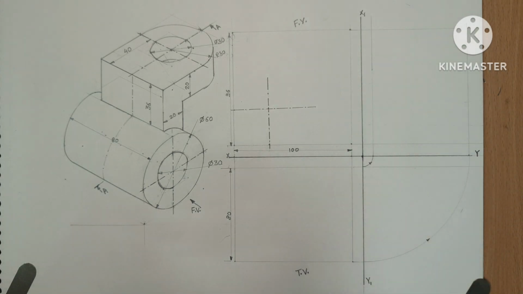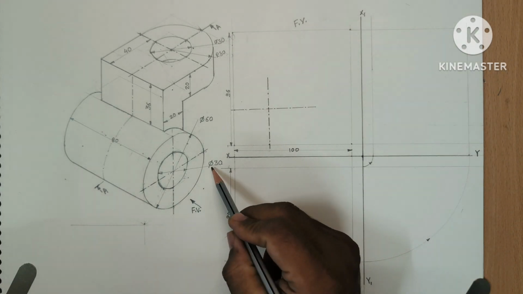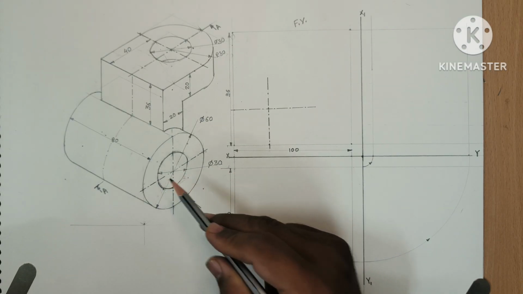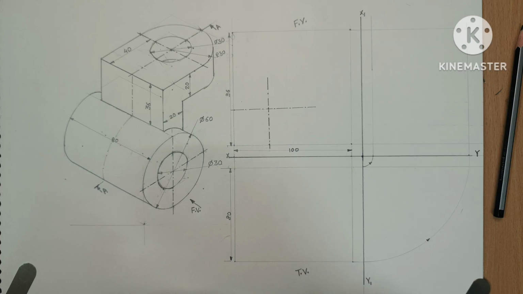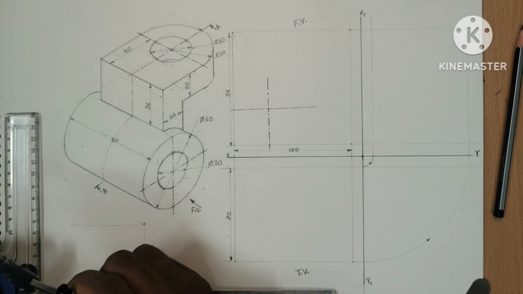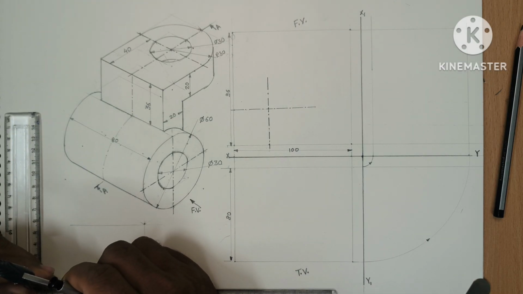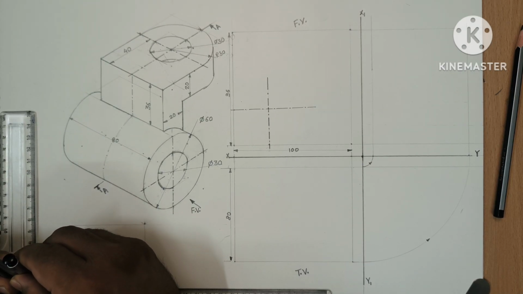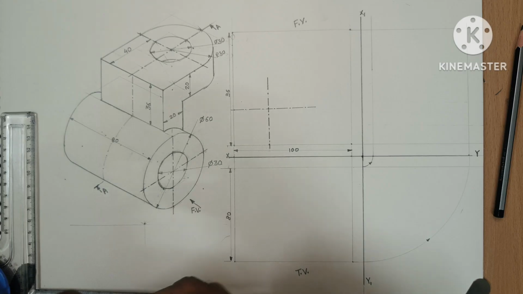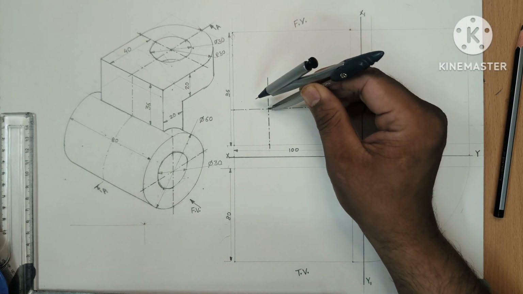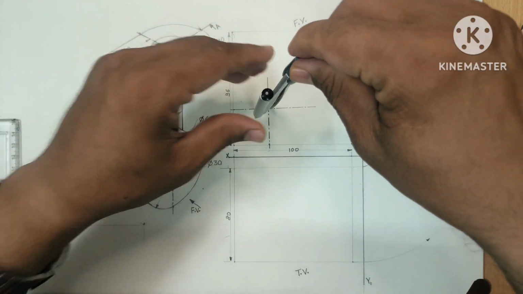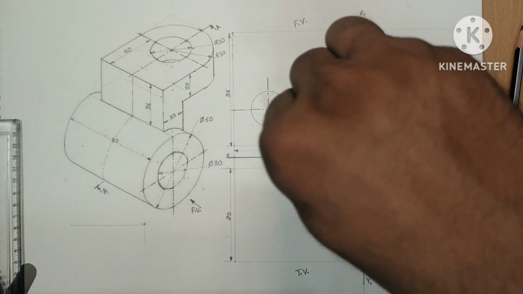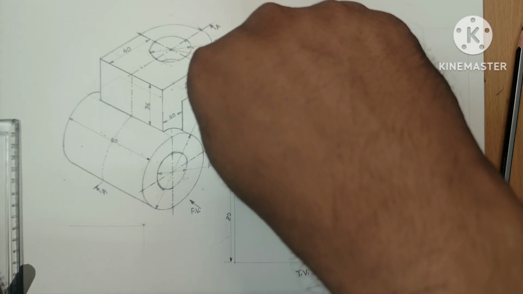Then the diameter is phi is equal to 30. Hence I will take the radius as 15, and then I will draw the circle. Radius will be 15. First of all I will take this as the center point and I will draw the circle. This will be the circle.